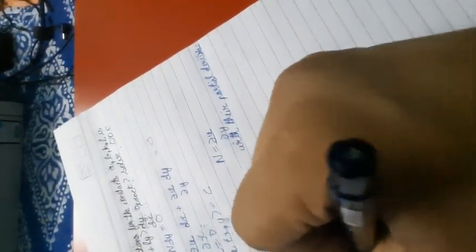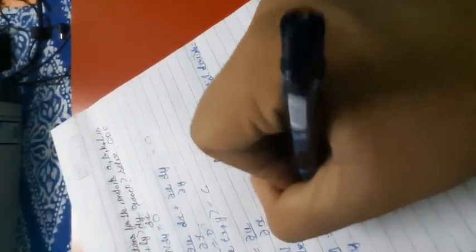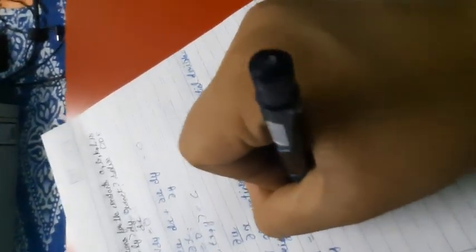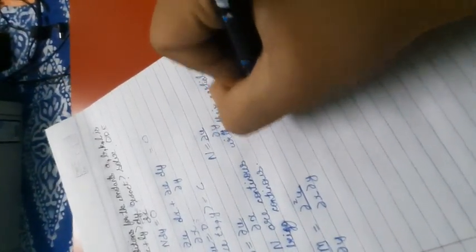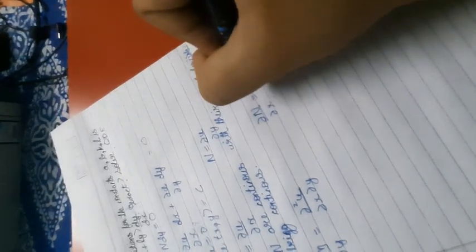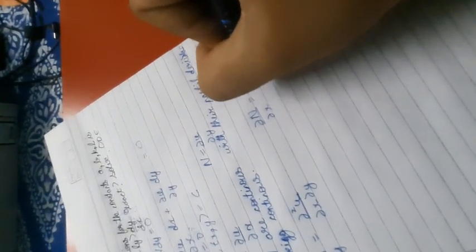Next we have that del m by del y equals del square u by del x del y, and del n by del x is equal to del square u by del x del y.